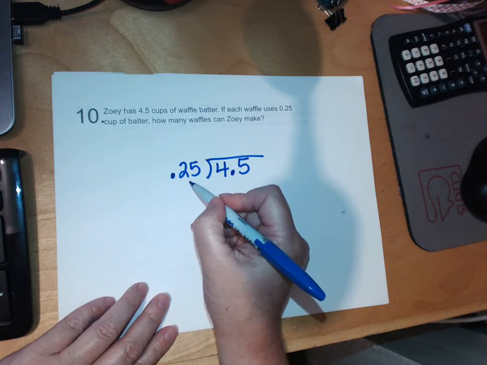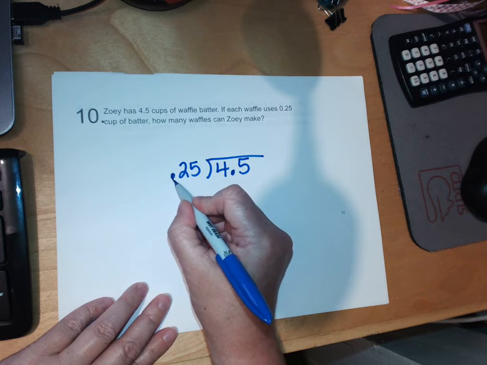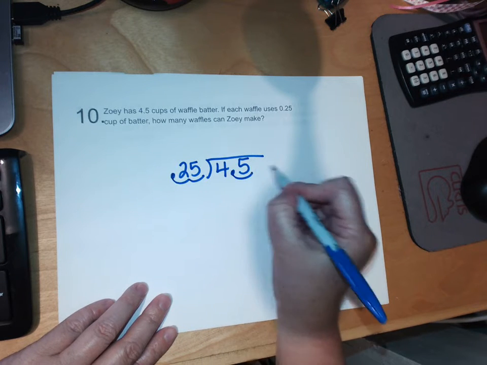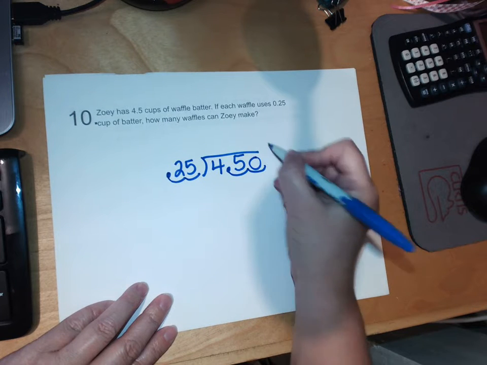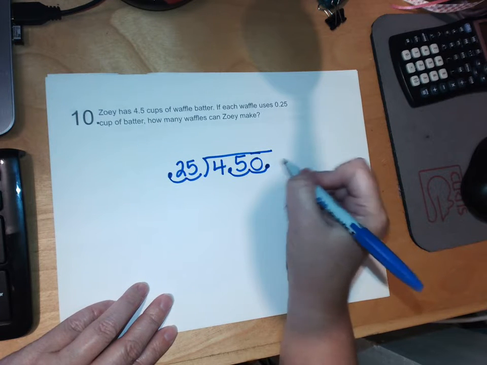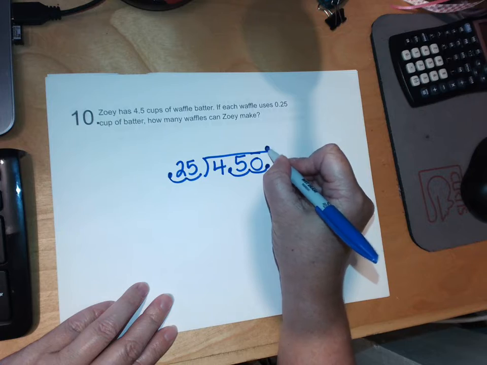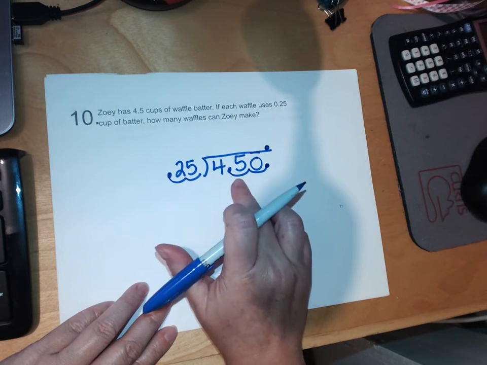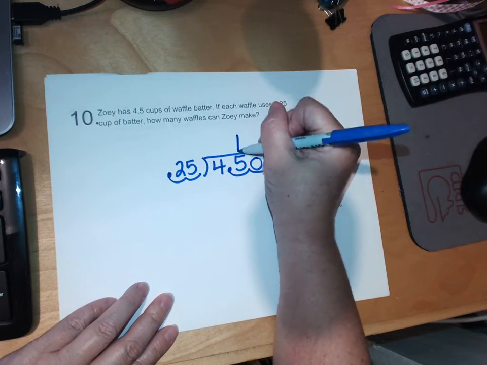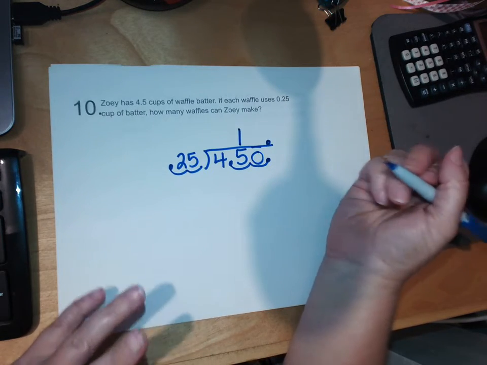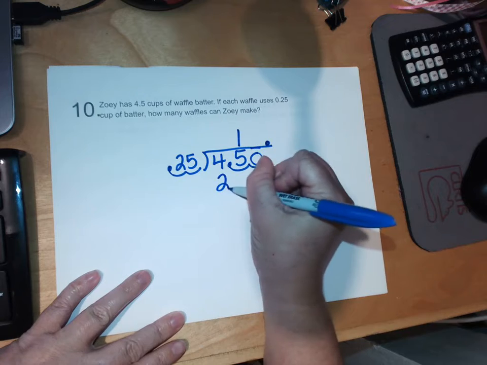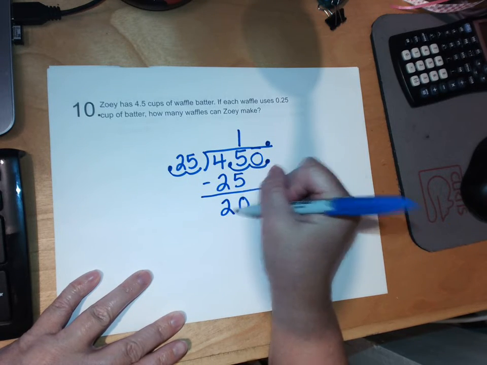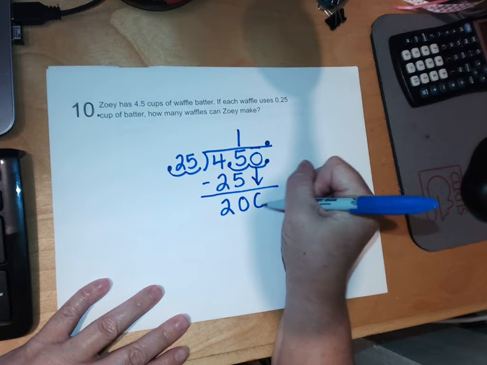Again, we cannot divide by a decimal number, so we have to move this over to make it 25. Then we move 1, 2 times. I have to add a 0 so that I can put my decimal places over 2 times. Bring it up. Now 25 doesn't go into 4, but it does go into 45 one time, because I know 25 plus 25 is 50, so it's only going to go in one time. Subtract. That's going to be 0, 2.